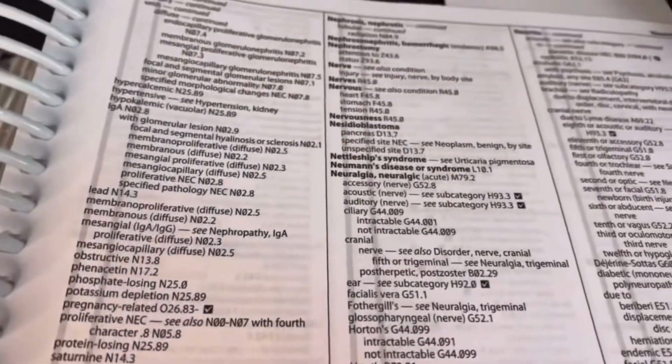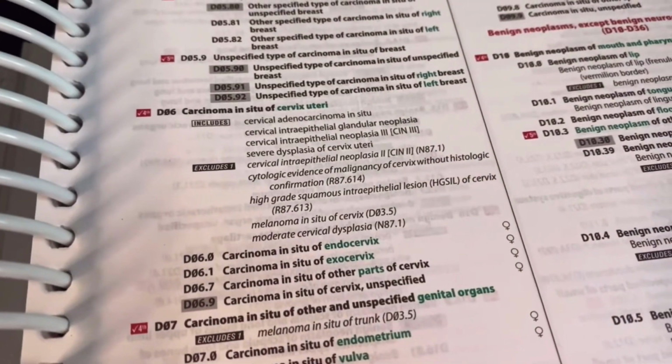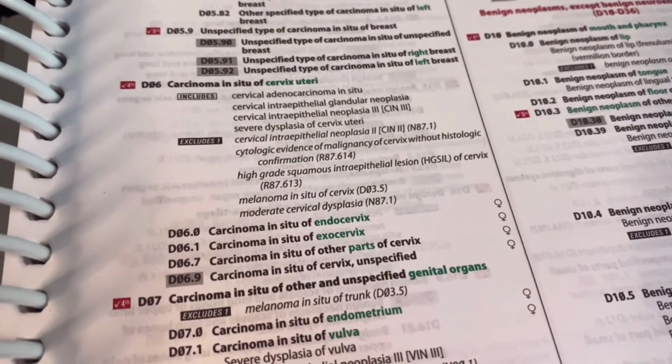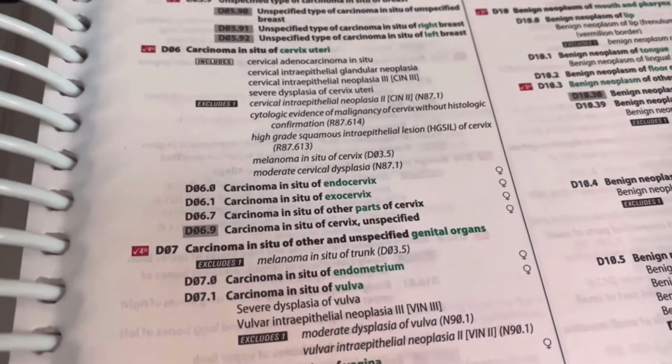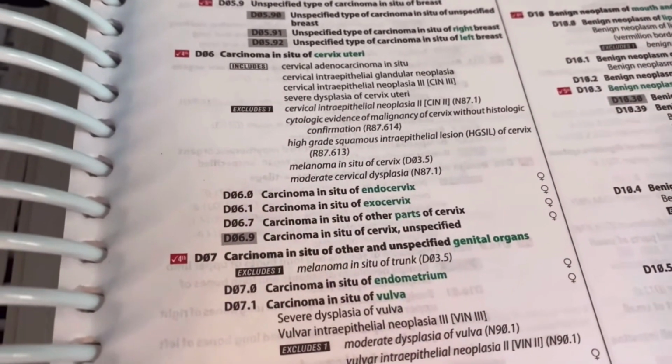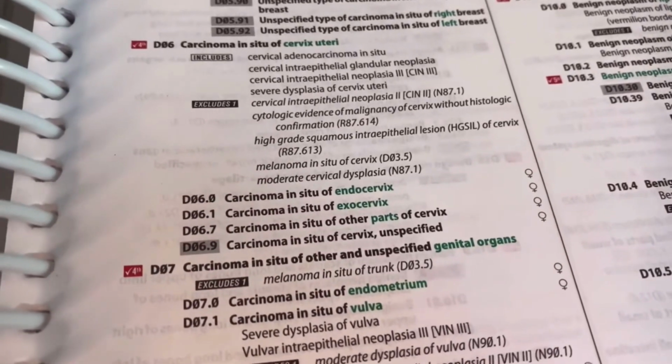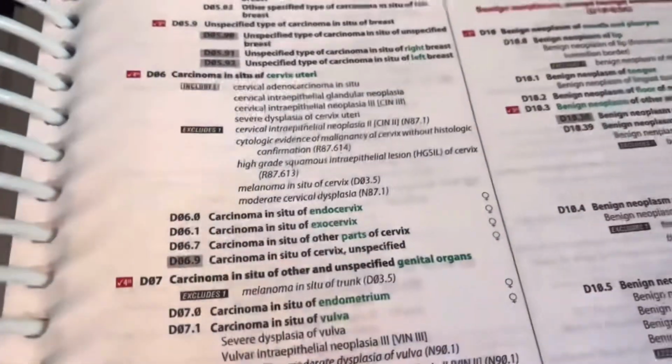So I will have to go over to my D06, and that's just one page over. D06.9, and the reason why we're using unspecified is because it didn't say that it was the endocervix or the exocervix, and it doesn't say that it's other parts of the cervix, so we go with D06.9.